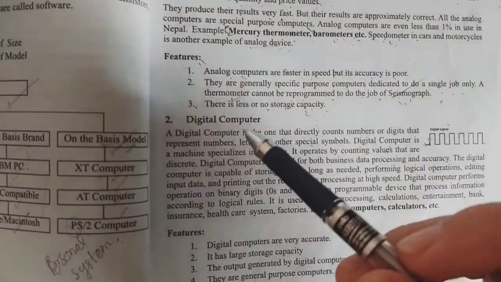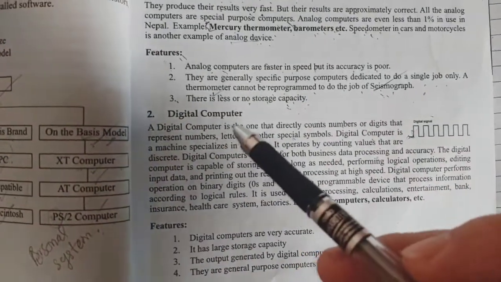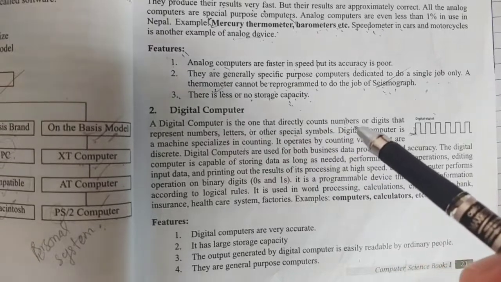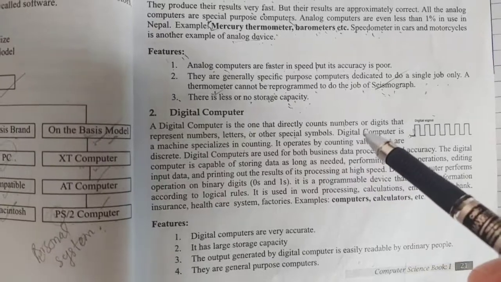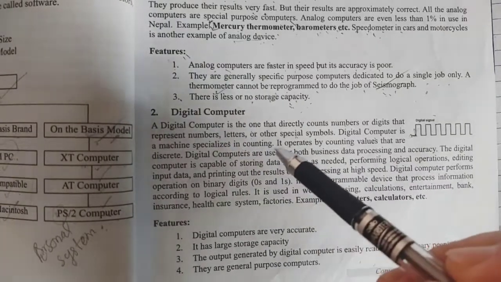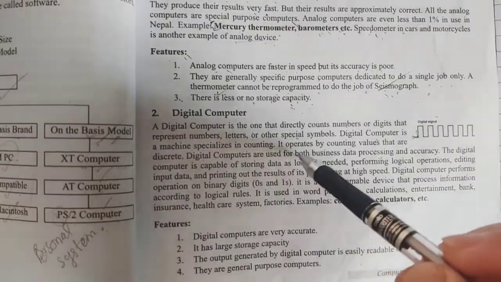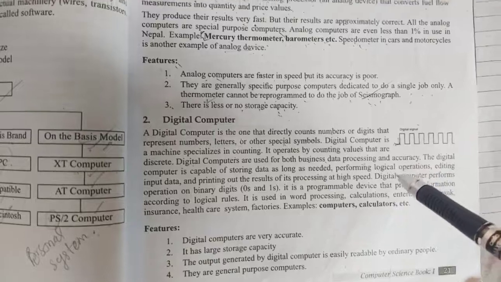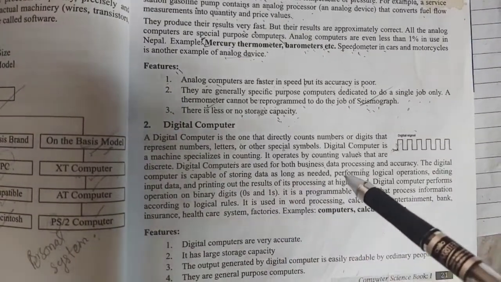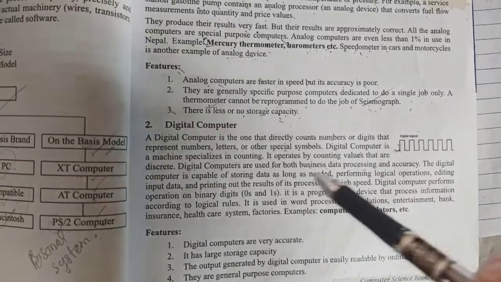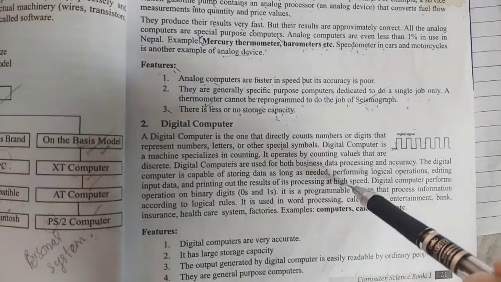Now the second computer we'll go through is the digital computer. A digital computer is one that directly counts numbers or digits that represent numbers, letters, or other special symbols. A digital computer is a machine specialized in counting. It operates by counting values that are discrete. Digital computers are used for both business data processing and accuracy. The digital computer is capable of storing data as long as needed, performing logical operations, editing input data, and printing out the results of its processing at high level.